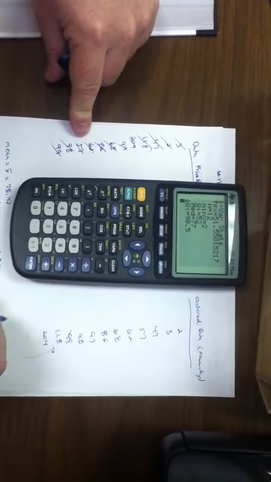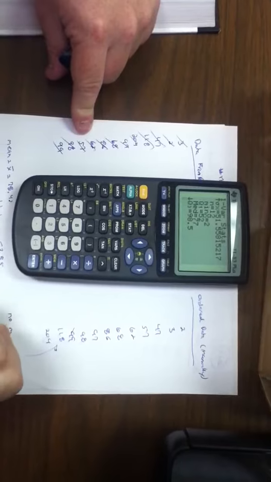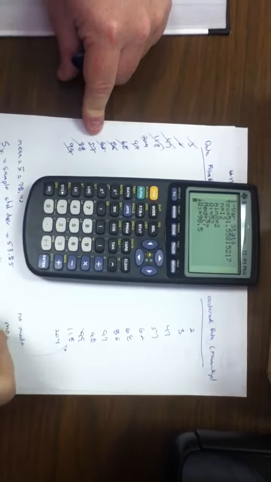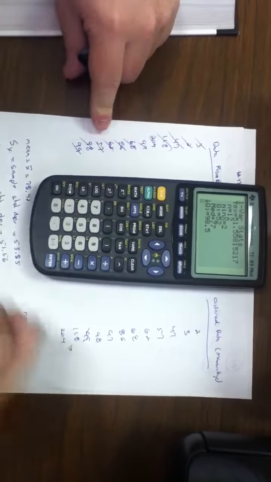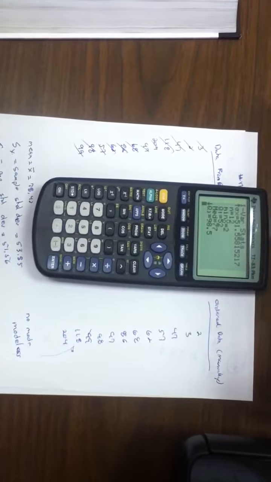So this is an example of a problem that has no mode. Or we say it's modeless because there's only one of each number. This concludes tutorial 1.